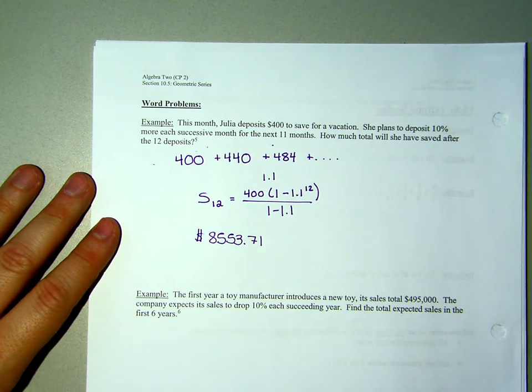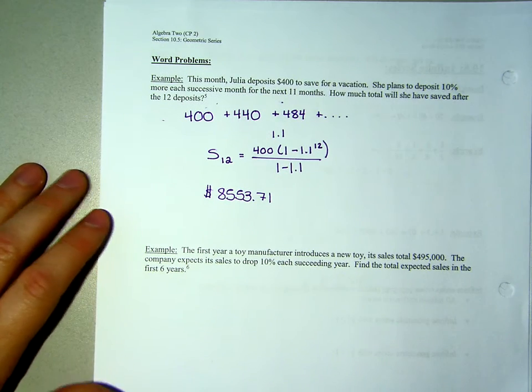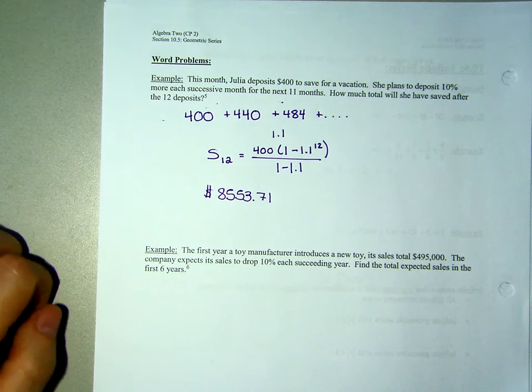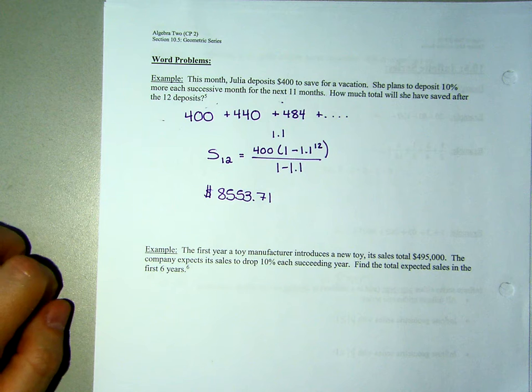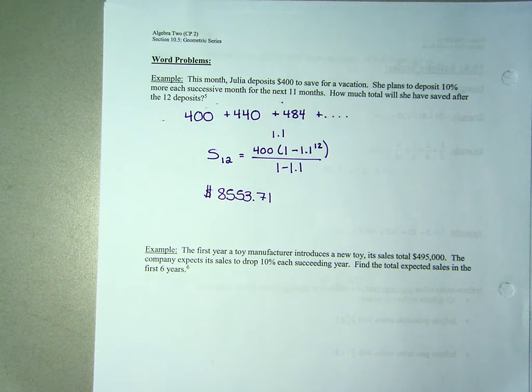Try the next problem on your own. It absolutely is. Jalen, please stop talking. Try the next problem on your own. Sort of. Big number, just the 495. It'll actually be easier if you leave it, because in the beginning there are fewer decimals to deal with.